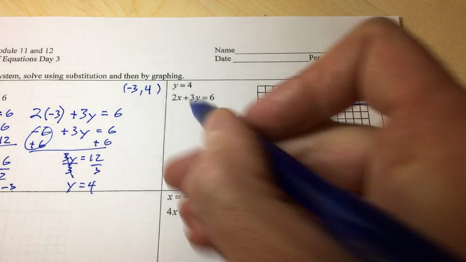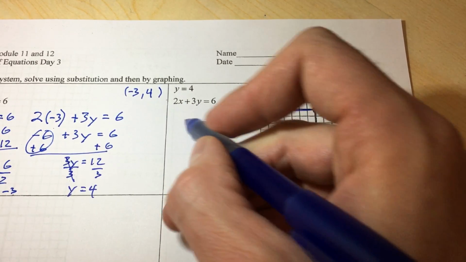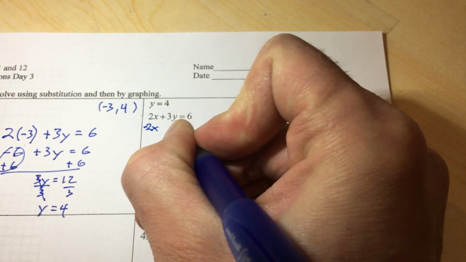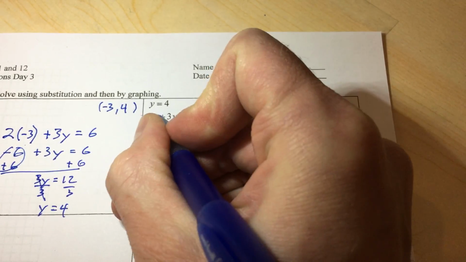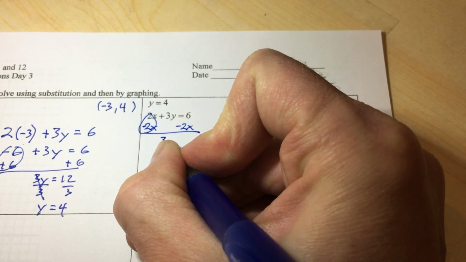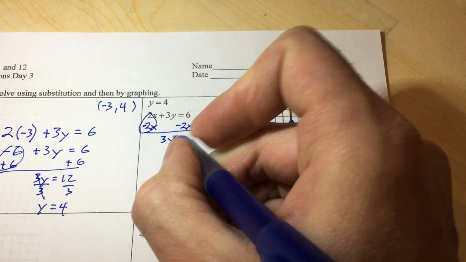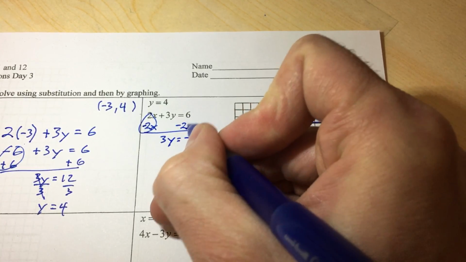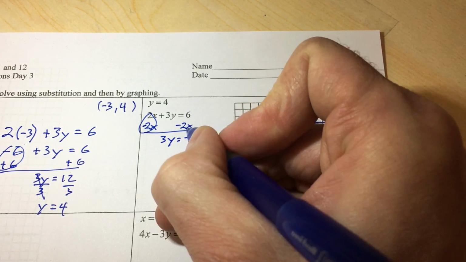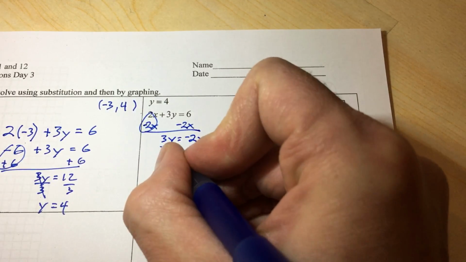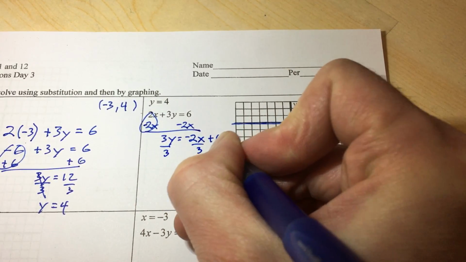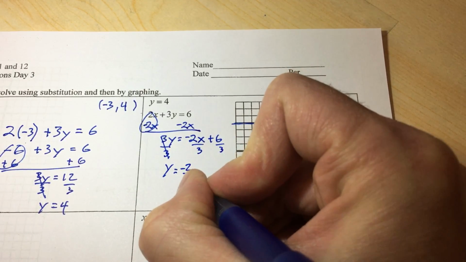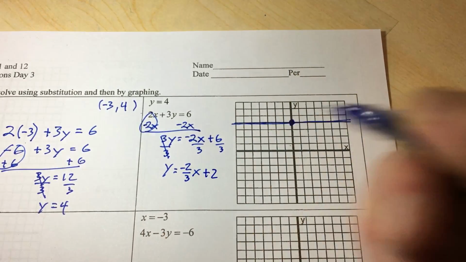And the second one, we're going to solve for y. So we're going to subtract 2x, and this is just good practice because you're going to have to do it on the back side anyway. So y equals negative 2x plus 6. Make sure you don't combine these together to be 4x. They're not like terms. Don't put them together. And then divide everything by 3. Y equals negative 2 over 3 x plus 2.